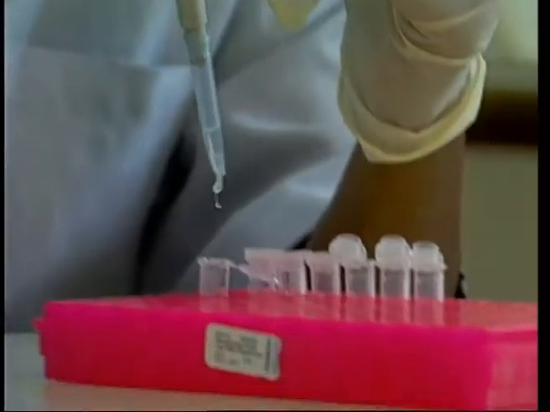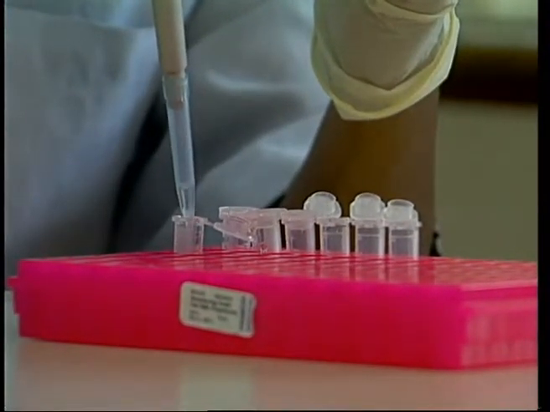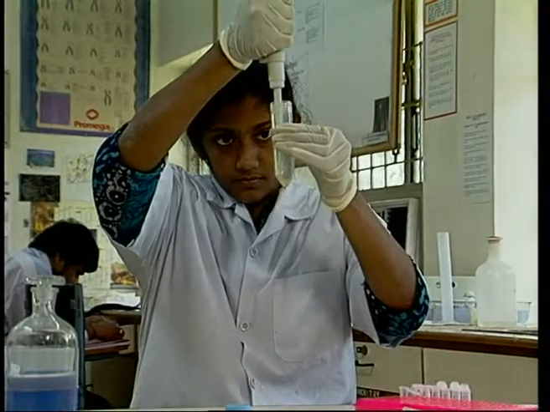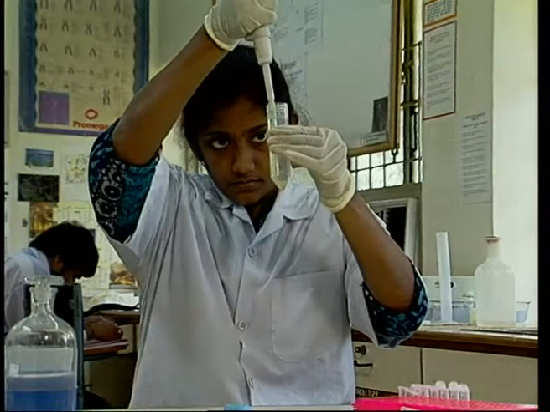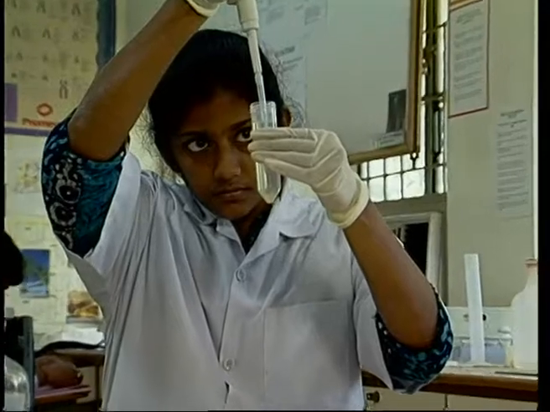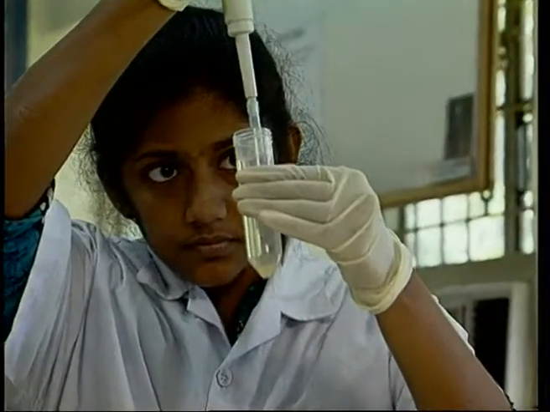The DNA clumps are carefully pipetted out. These are then washed, dissolved in a buffer, and incubated overnight at 56 degrees centigrade to obtain pure DNA.